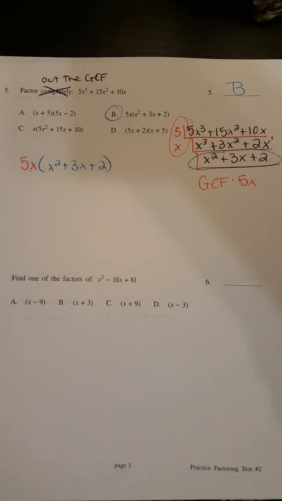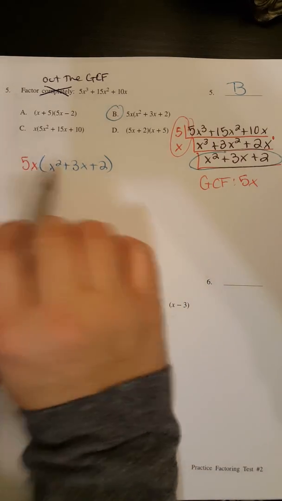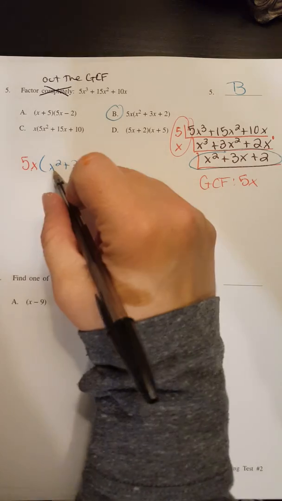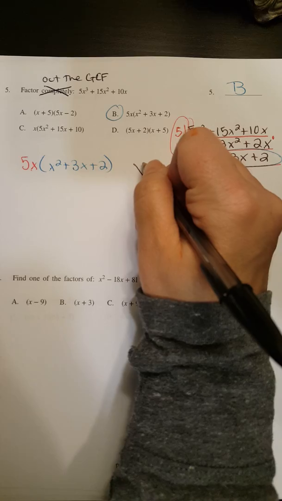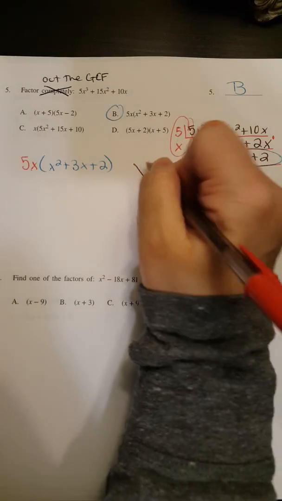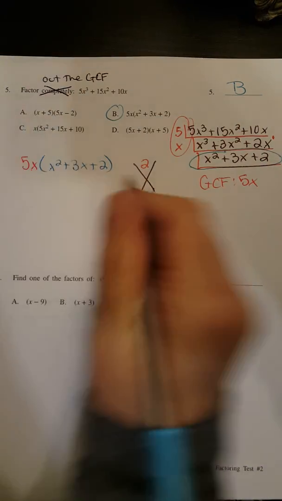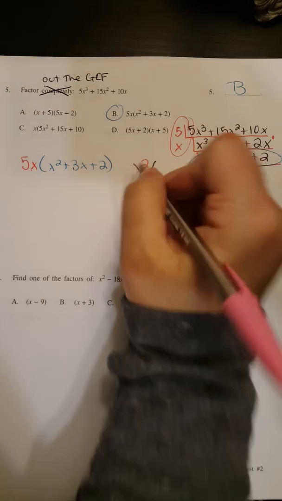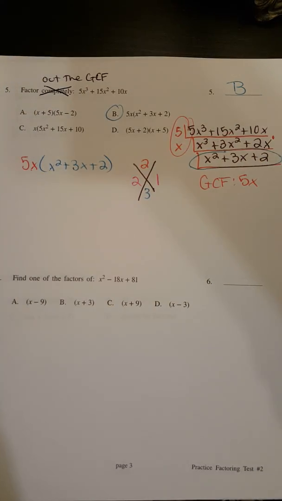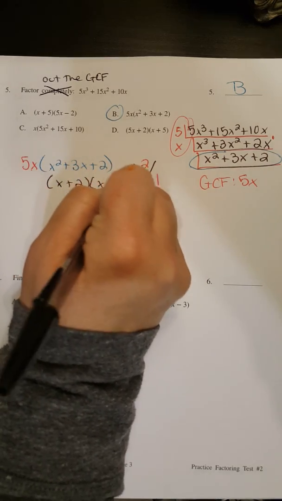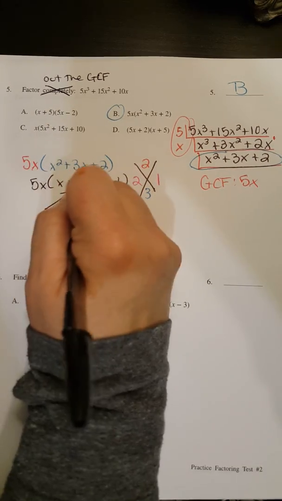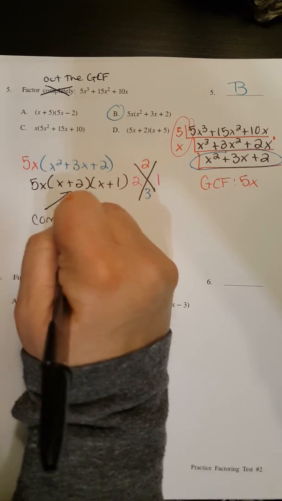However, I'll show you why we need to be careful and read the instructions. Right here in parentheses, this could be factored more. There's no greatest common factor. Our a value is 1, so we're going to draw our x. I need two numbers here that multiply to give me 2, and add to give me 3. And those are going to be 2 and 1. 2 times 1 is 2. 2 plus 1 is 3. So that allows me to break it down into x plus 2 and x plus 1 with that 5x still outside. This is completely factored.